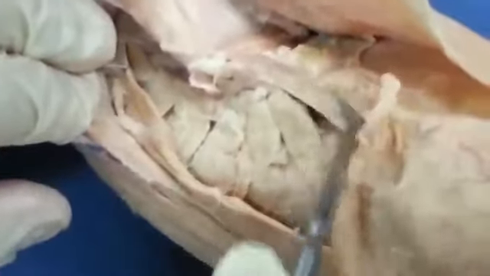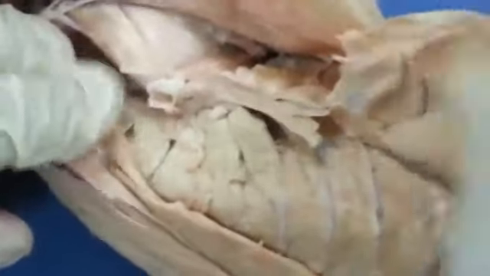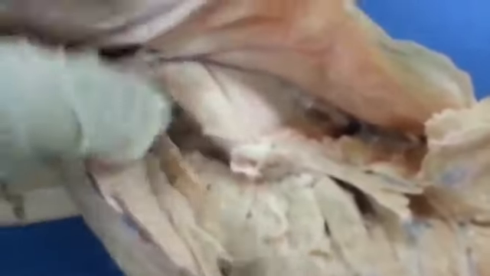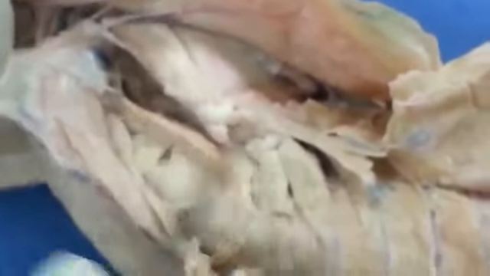Then you have the serratus ventralis. These muscles here. Very nice view again of the external intercostals. And then you have the scalenes in this area. So those would be the main muscles of the deep chest. Now we can go to the muscles of the brachium.